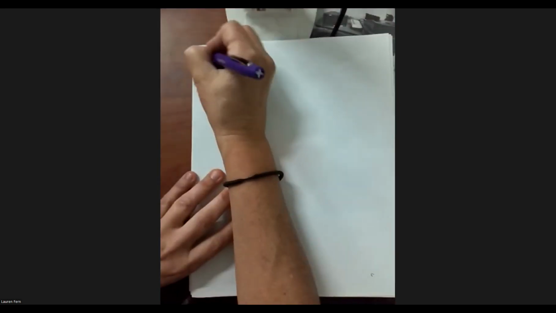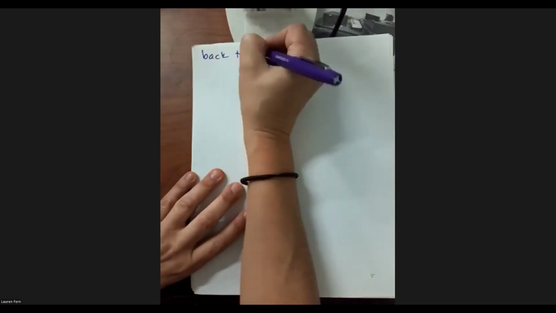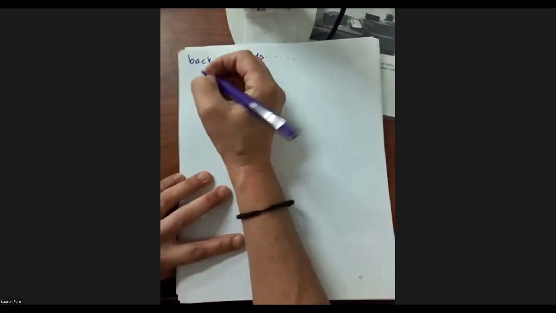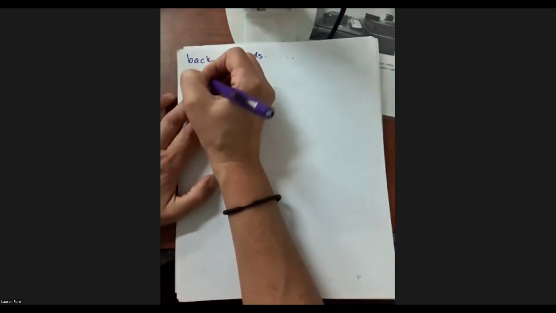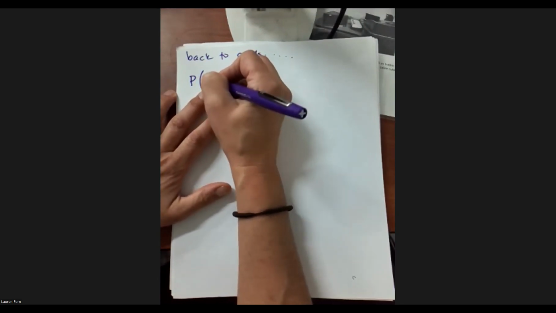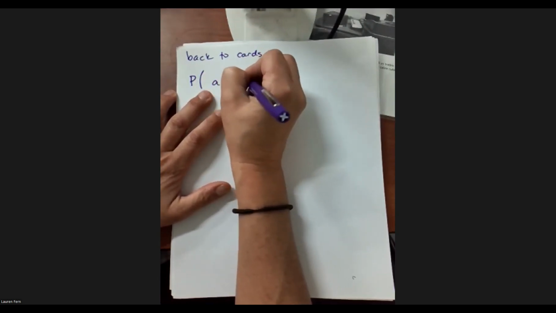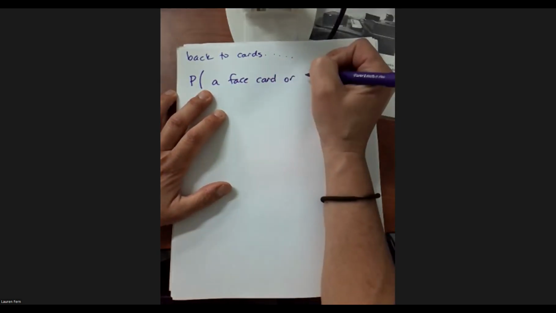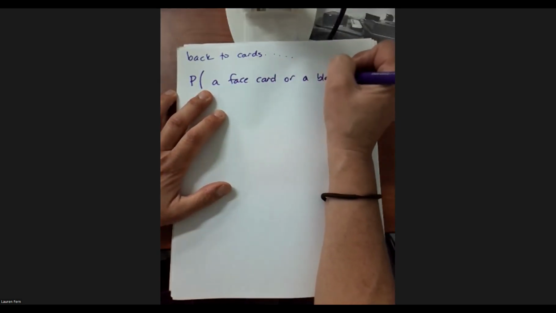All right, now it's going to get so cute. I'm going to go back to cards for a sec. What if I ask, what is the probability of drawing a face card or a black card?